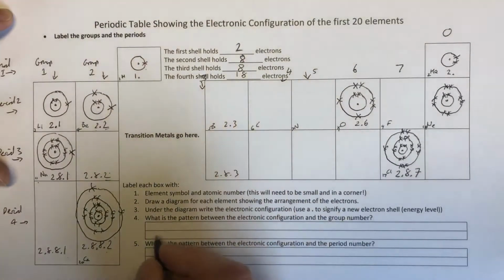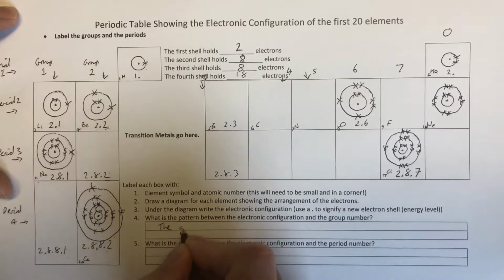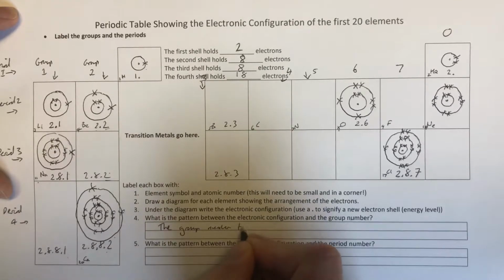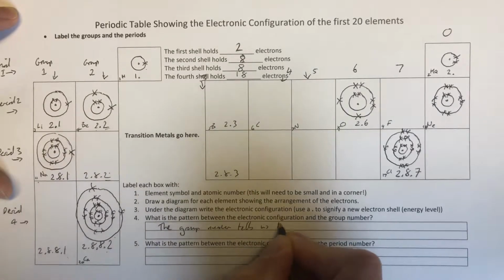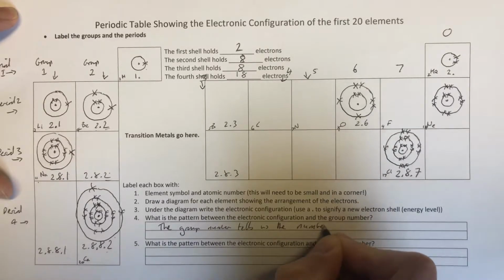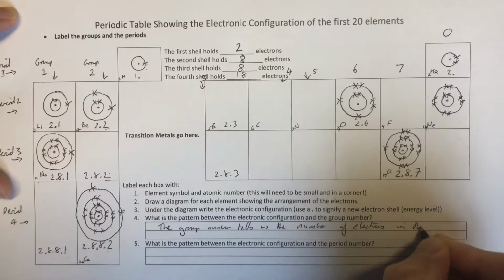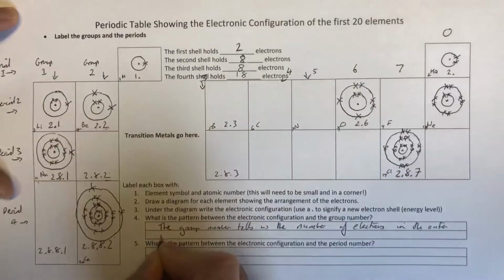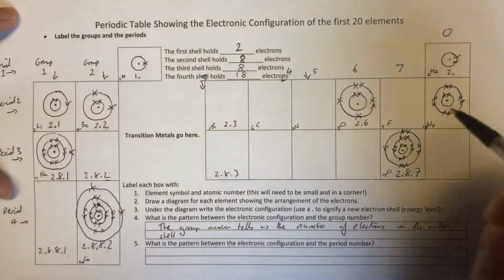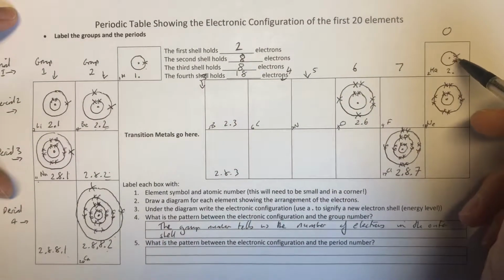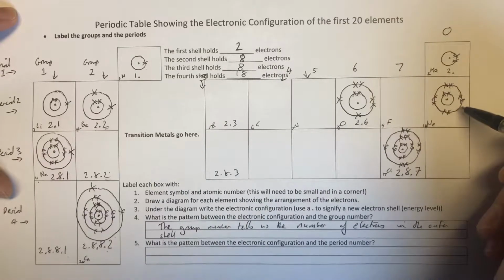So the group number tells us the number of electrons in the outer shell. That's the trend. And that's true of all groups. So that's quite powerful. That's true of every group, apart from the noble gases. What we'll say there, with the noble gas group, the outer shell is always full.